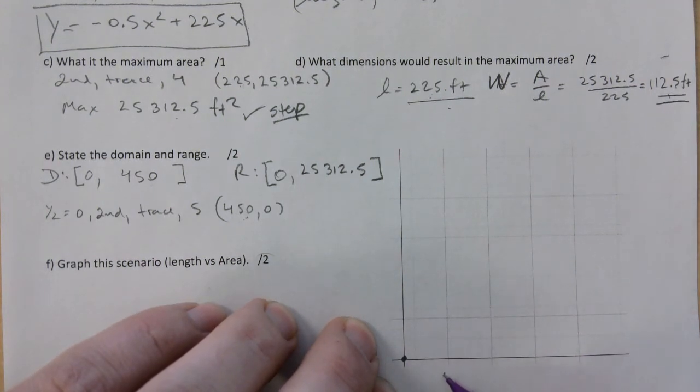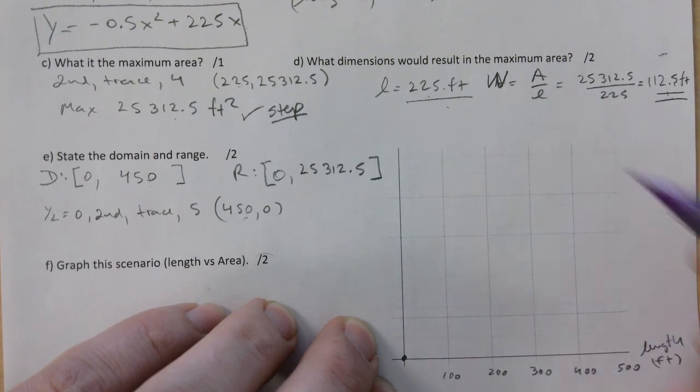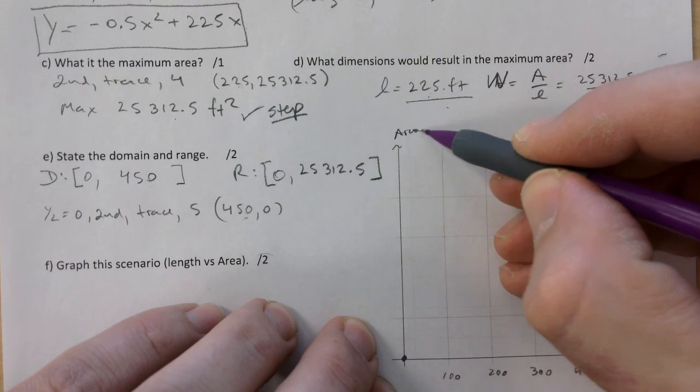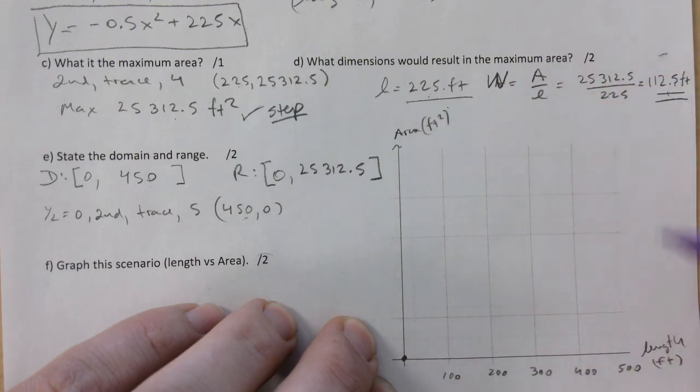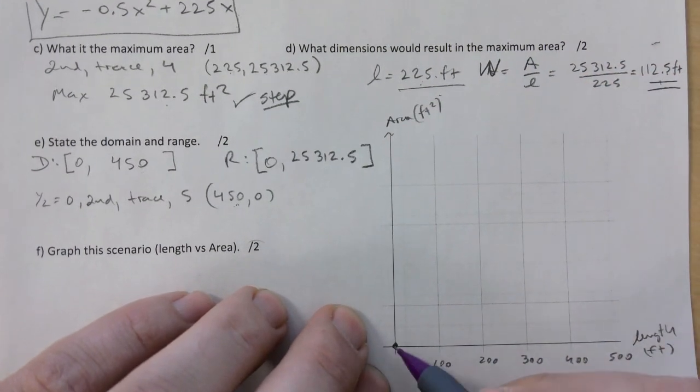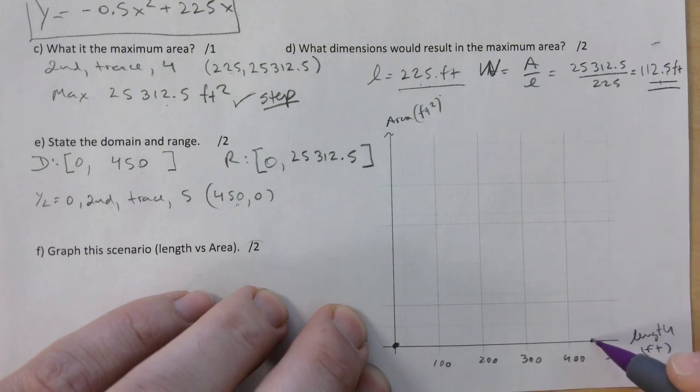I'm going to go up by 100. That works. I put length in feet. I put area in square feet. And I'm at 0, 0. I'm at 450 here.